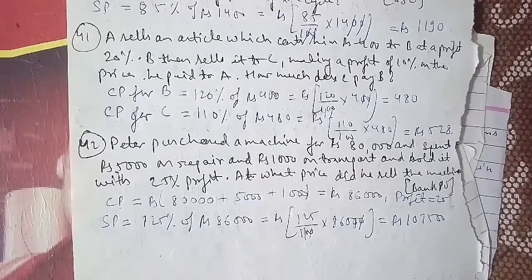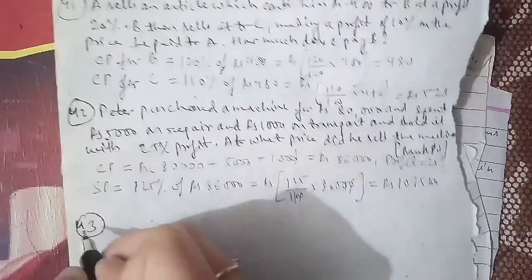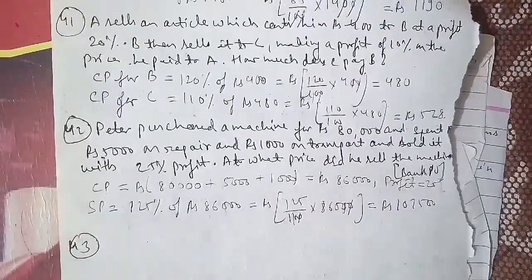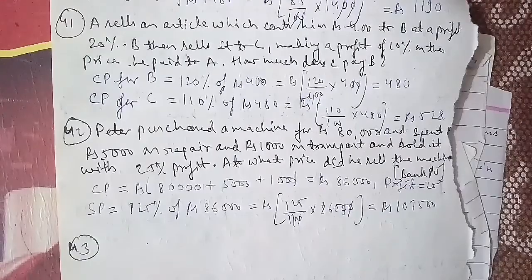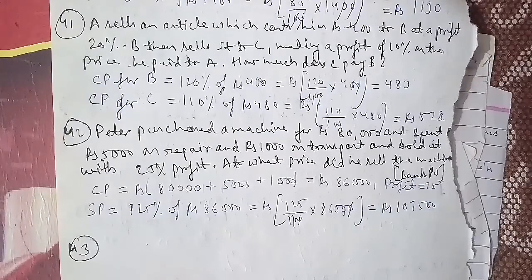Now we go ahead to another important question, the 43rd question of the session. By selling an article for rupees 100, a man gains rupees 15, then what is his gain percent? That is what we have to find out. The options are 15%, 12 2 by 3%, 17 11 by 17%, 17 1 by 4%.